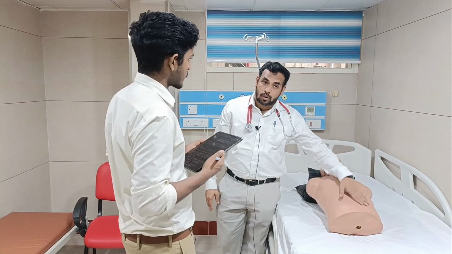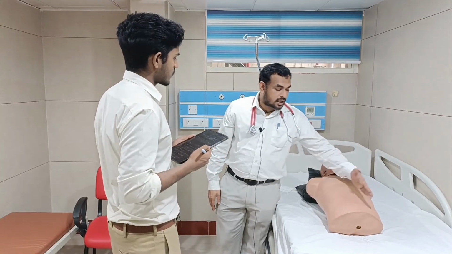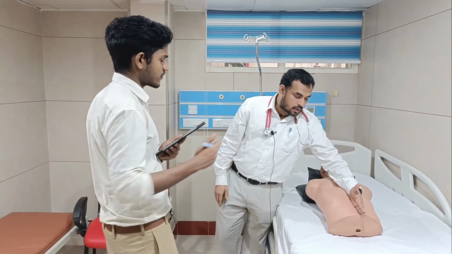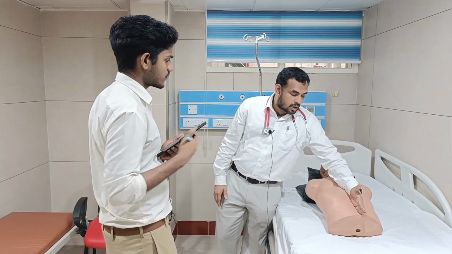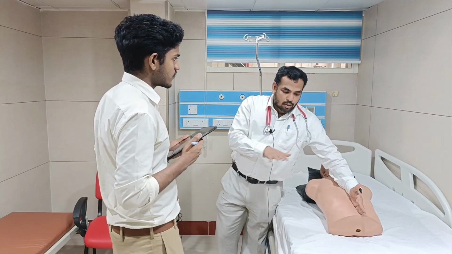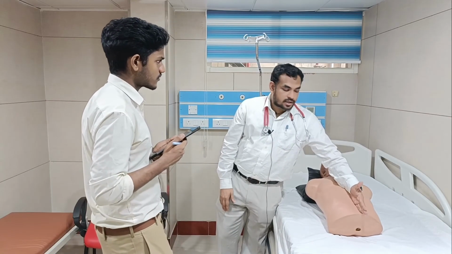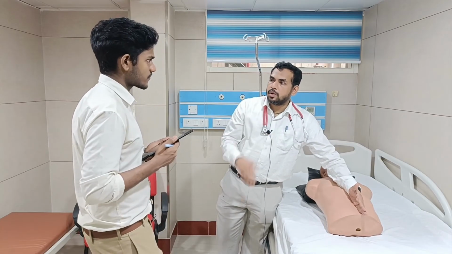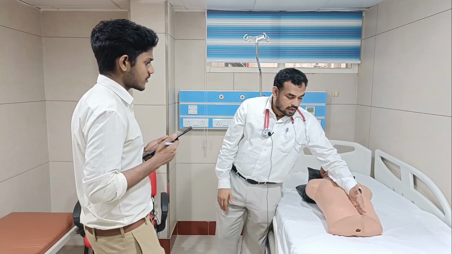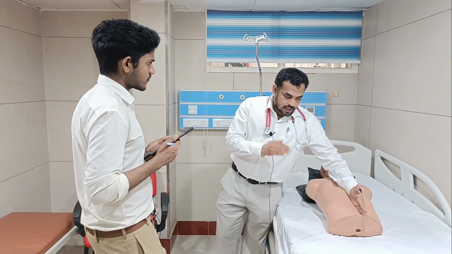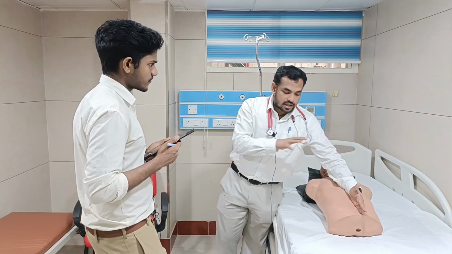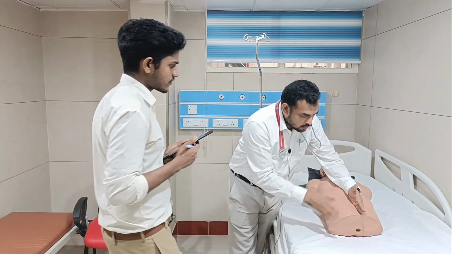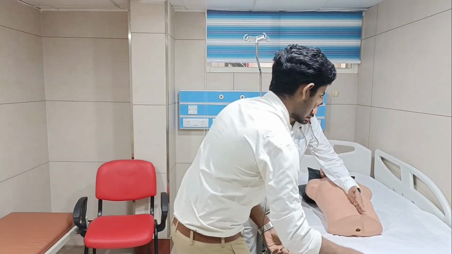But when the fluid is more, you will get something called fluid thrill. You ask the patient to use the finger to... whatever excess air or excess space, we don't want that. We want it to be one big space full of fluid. Then only you are going to get fluid thrill. So you ask the patient to cause some kind of indentation so that the space is narrowed.